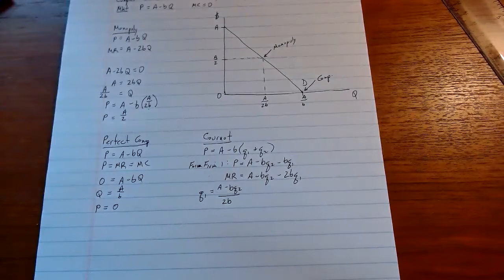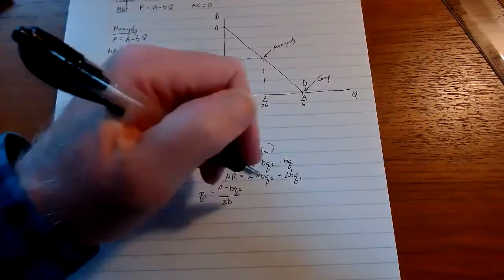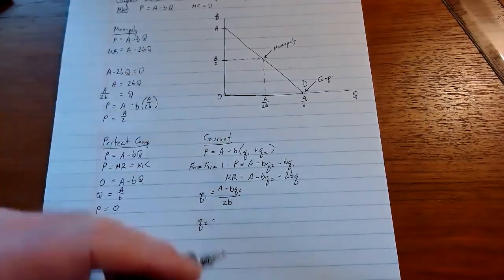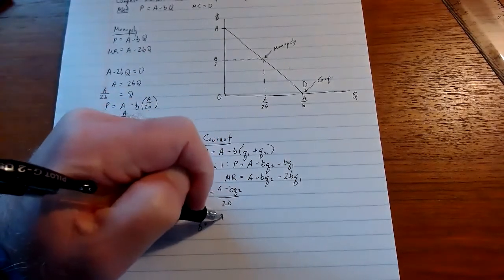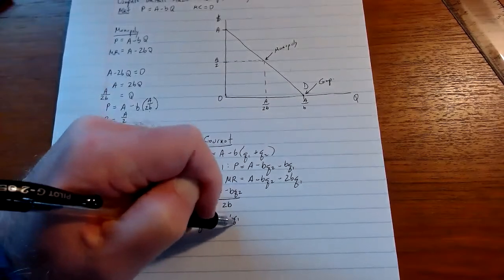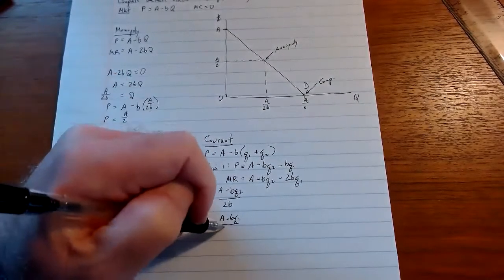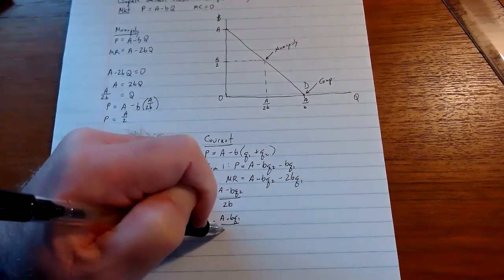It's a symmetric problem. Both firms have the same marginal cost. And so Q2 is going to come out in the same form. Again, work through it and convince yourself that what I'm saying is correct. For firm 2, the reaction function will be A minus B Q1 over 2B.